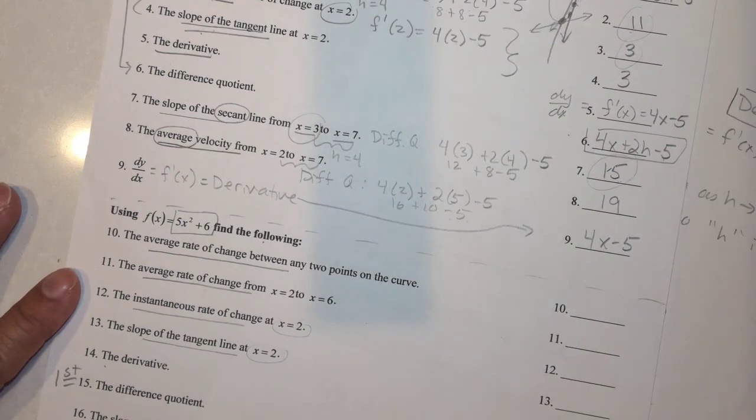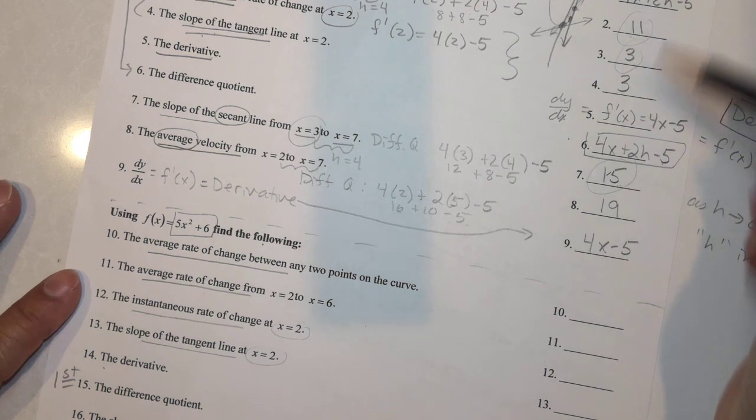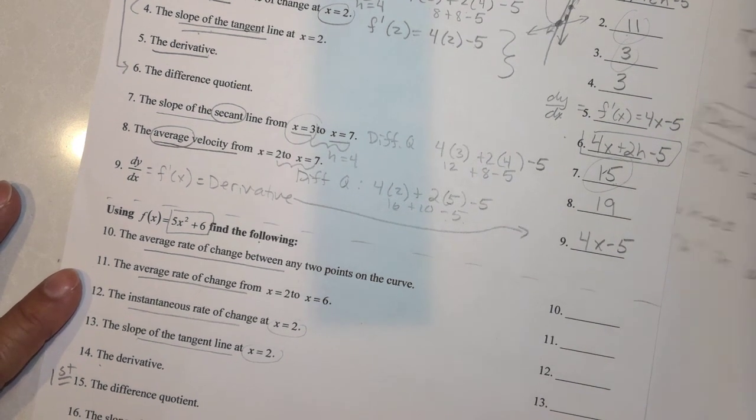So hopefully going through that top will help you get through the bottom, and you can also look back at the video for more help.